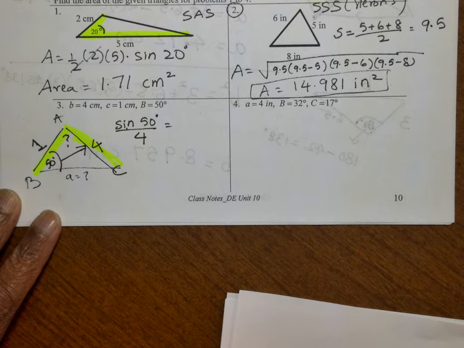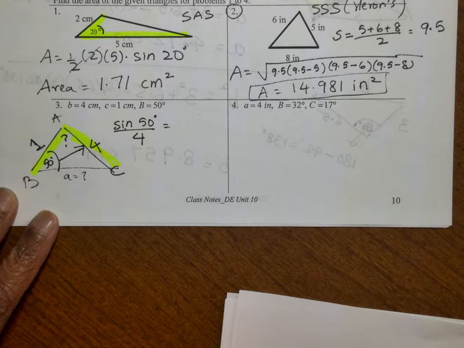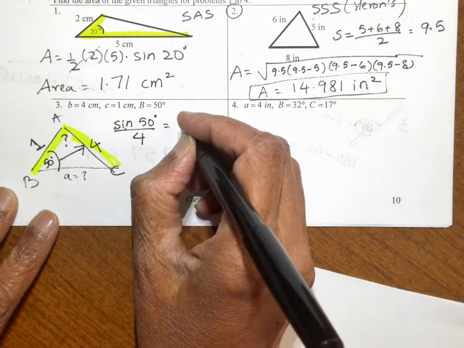So I'm forced to find angle C. Once I find angle C, I can find angle A, because 3 angles in a triangle add up to 180 degrees. So let's all find angle C first.